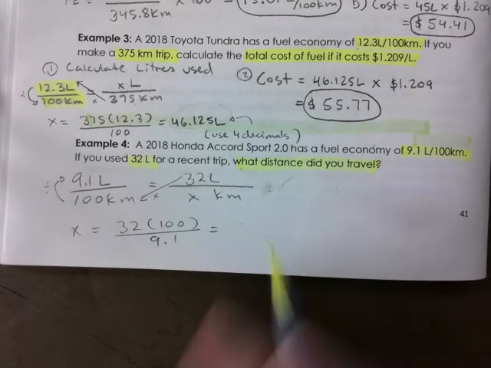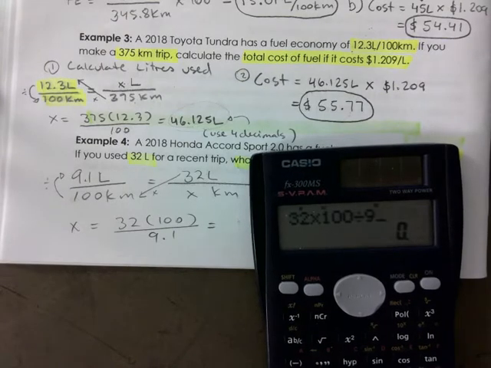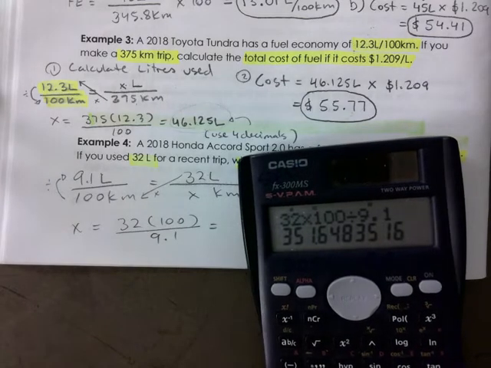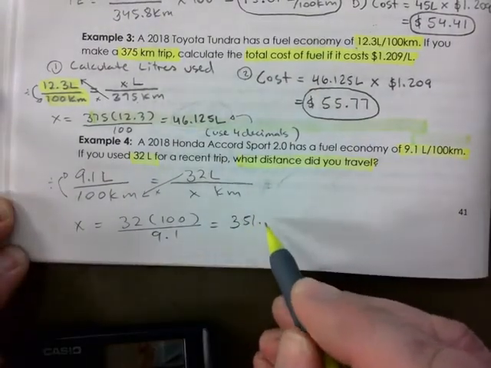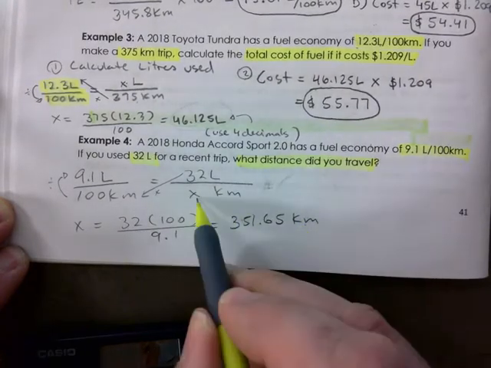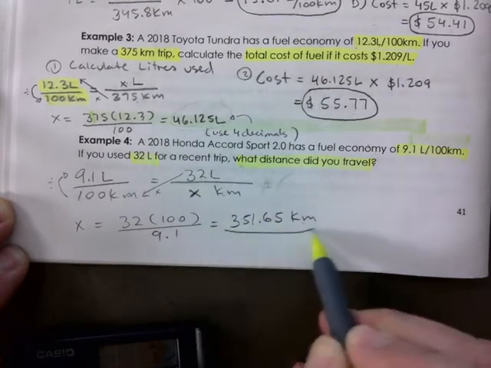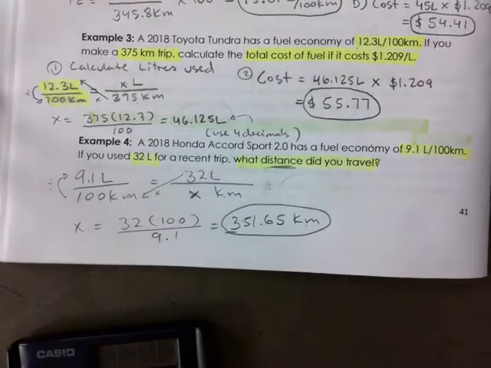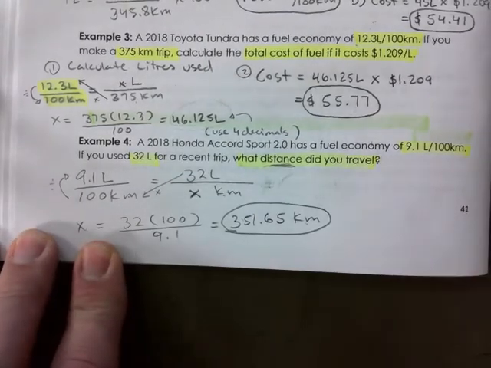That is accurate to say, right? 32 times 100 divided by 9.1, 351.65. You're done now. This would answer the question. We round to 2 decimals. How do we know it's kilometers? Look back here. Your unknown is across kilometers on the other side. So that's how you know it's kilometers. And they ask you for the distance, right? And that's it. Yep.